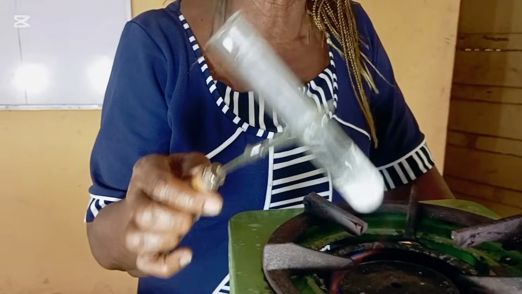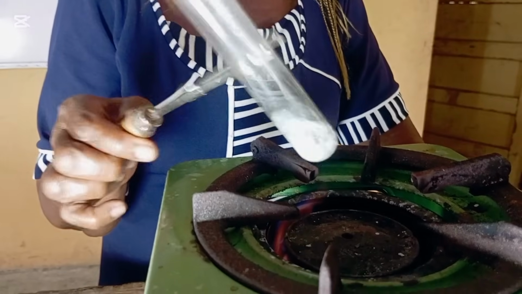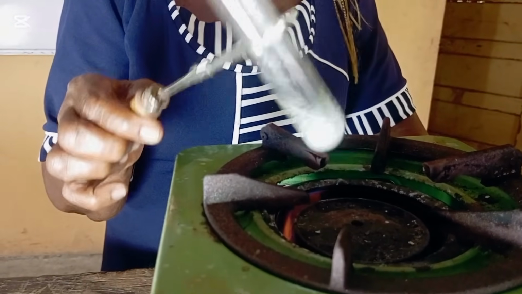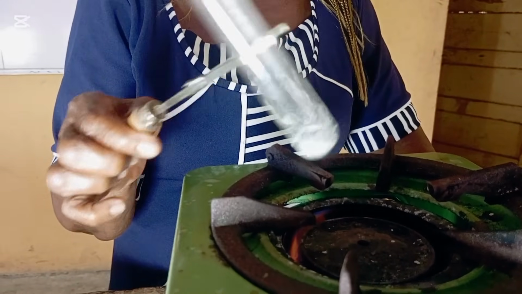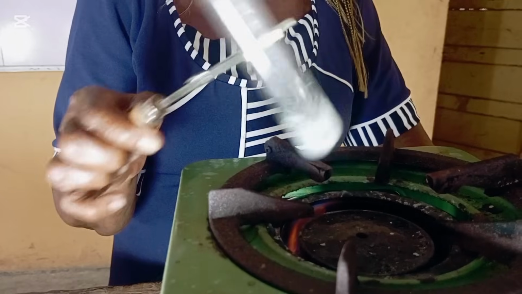And lead 2 chloride dissolves in hot water. It's an insoluble lead salt, but in hot water it dissolves, and in cold water it has to remain insoluble. So that is the test we are doing here.